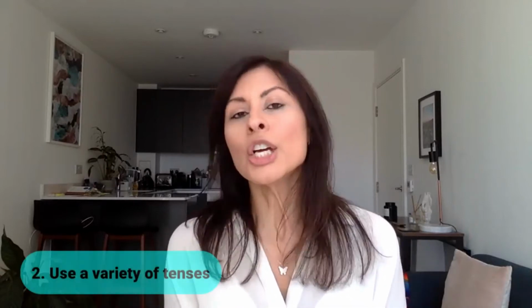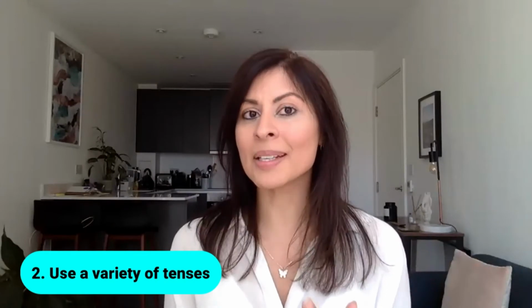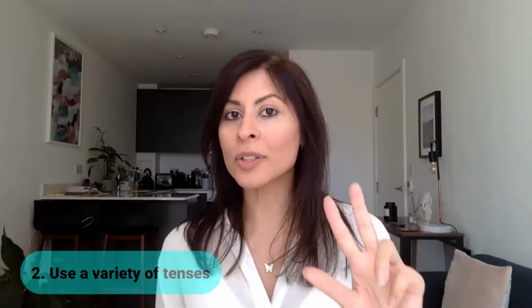The second thing, use a variety of tenses. So verb endings tell us 3 things: who, what, and when. Then the number 1 thing my students need help with, because, obviously every sentence has a verb. So you're mixing between the present, the past, and the future tenses.